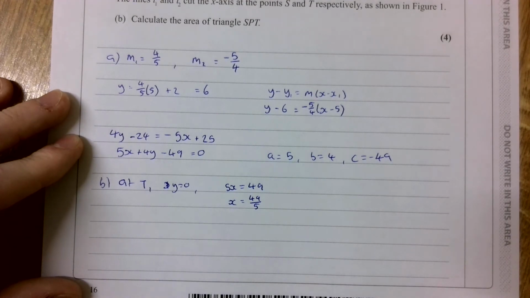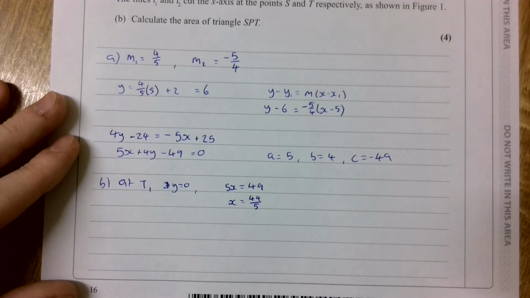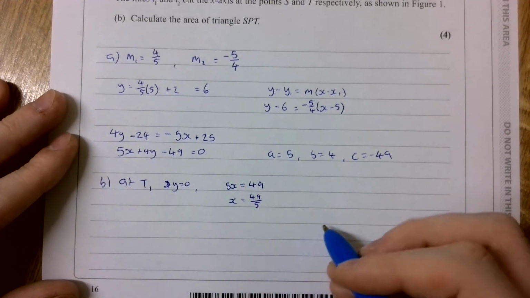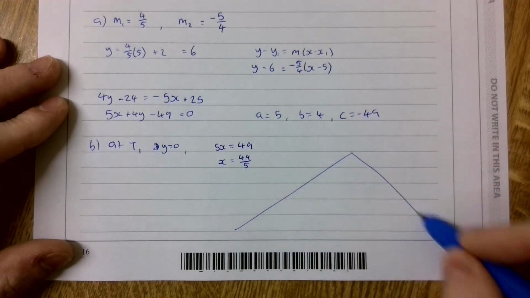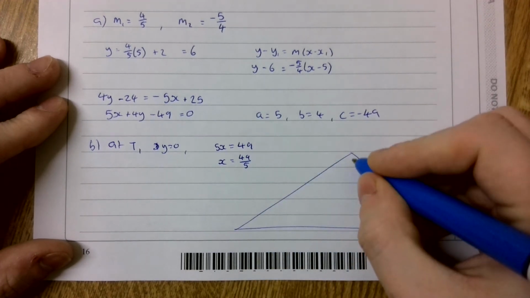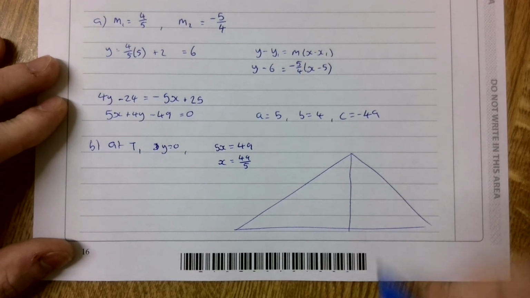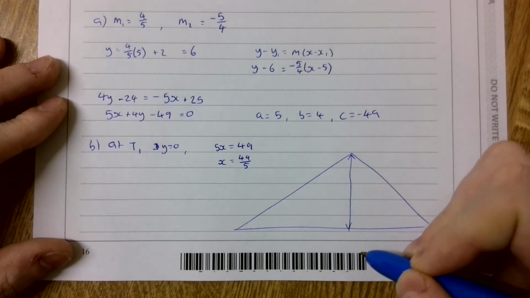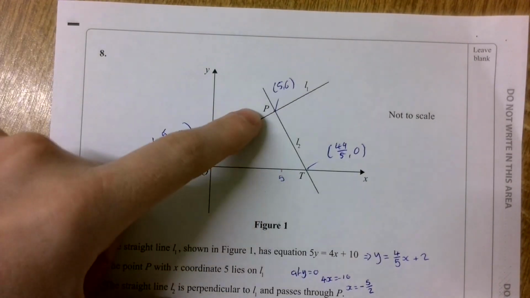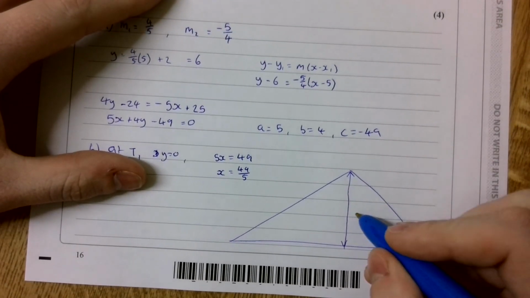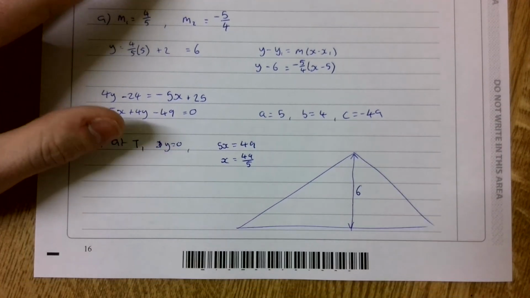So what we've got to do is calculate the area of the triangle, which isn't too bad. Numbers are a little bit nasty, but we can figure it out. So what I'll do is draw it down here. Roughly, well, this one's easy. The height is quite easy. If you remember, P had the coordinate 5, 6. That's 5 along, 6 up. So the height is just straightforward, 6.